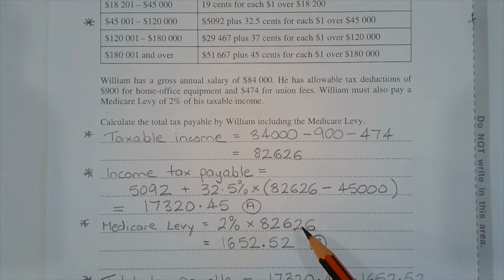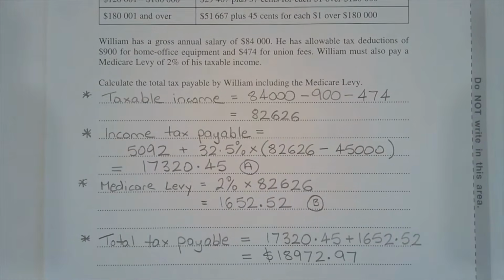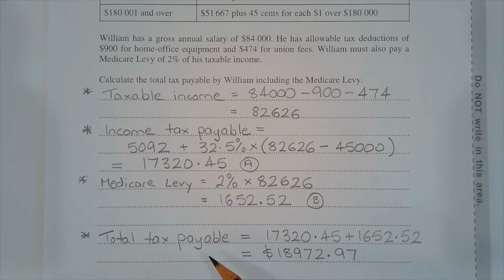Now, the Medicare levy is 2% of his taxable income. So that's equal to 2% multiplied by $82,626, and that equals $1,652.52. And the total tax payable is found by adding this value with this value, so A and B, and that equals $17,320.45 plus $1,652.52, and that equals $18,972.97.